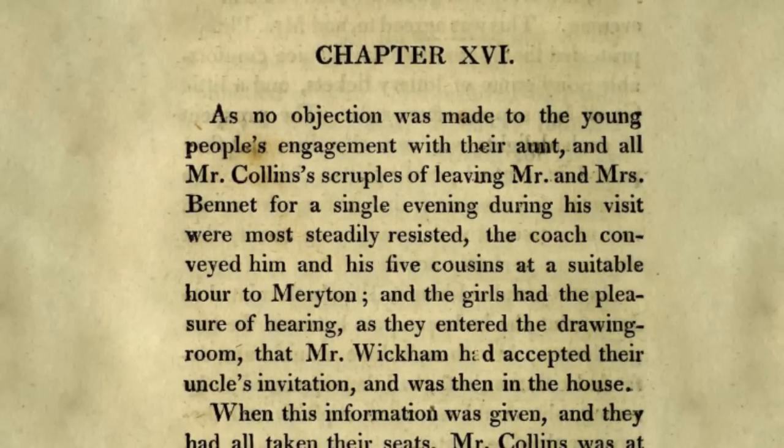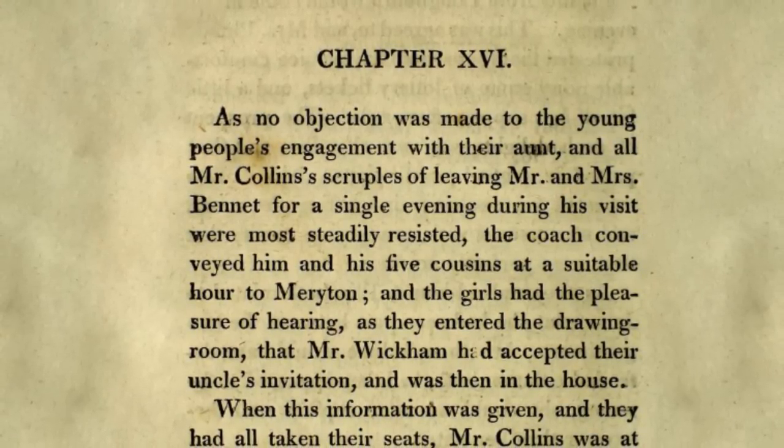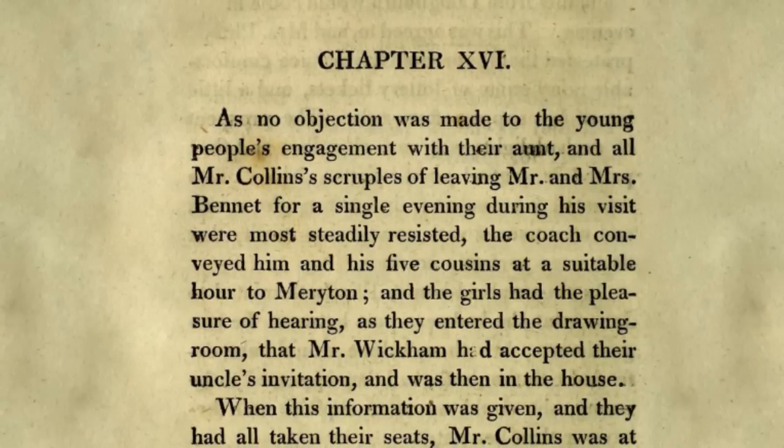In chapter 16, Jane Austen is developing two characters at once. The two foils of Darcy, Collins and then Wickham, are developed during this chapter. Before we get into that, let me explain just a small detail here.